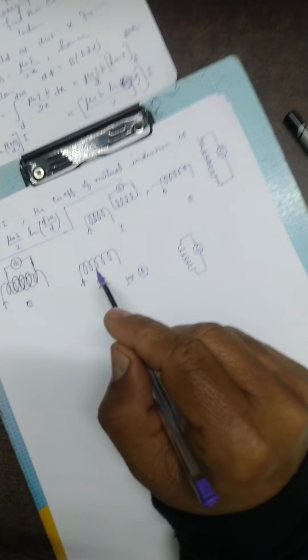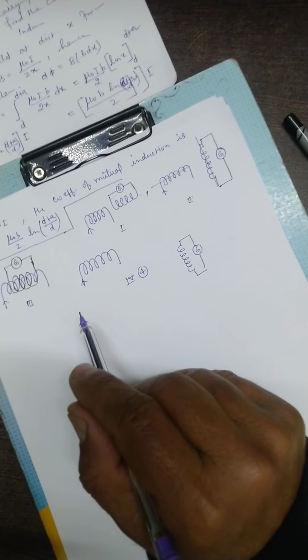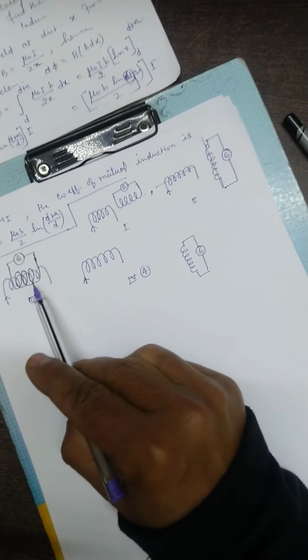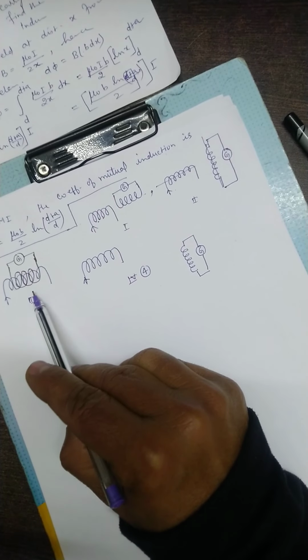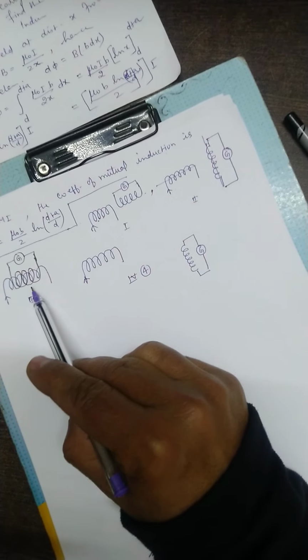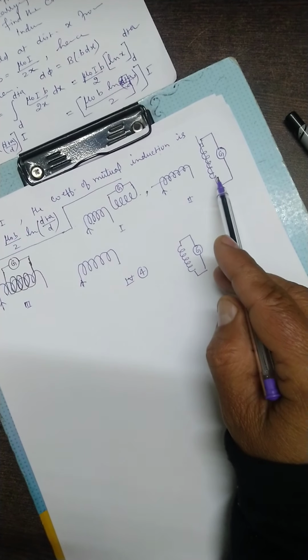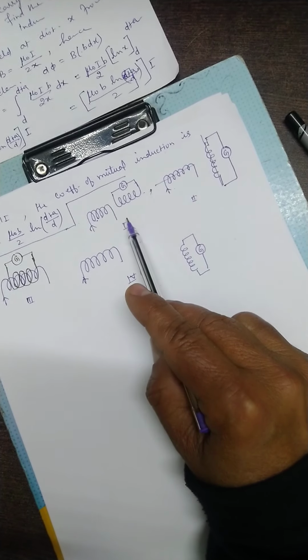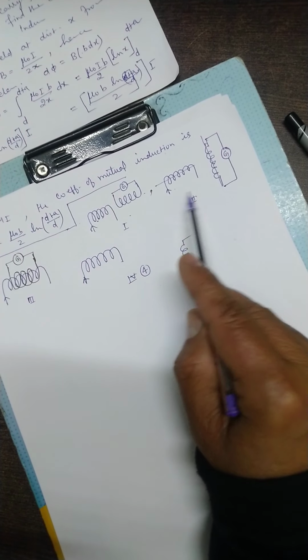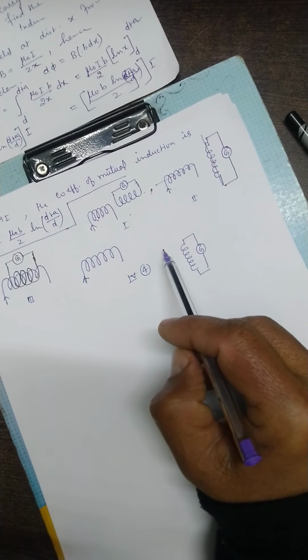If I ask you where it will be maximum, most of you can easily answer that in circuit number 3, the induced EMF will be maximum. Then it will be in circuit number 1st, then in 2nd, and then in 4th.